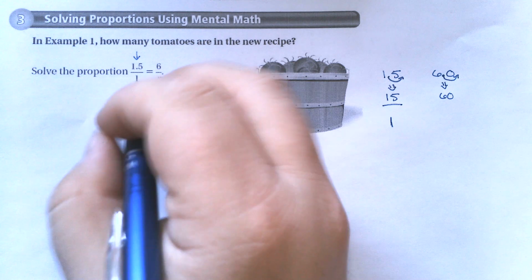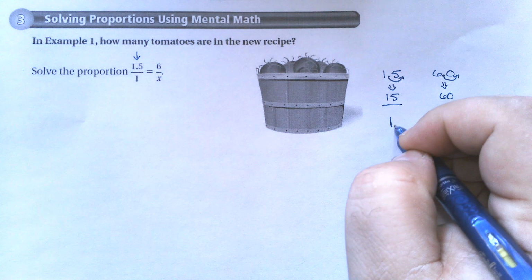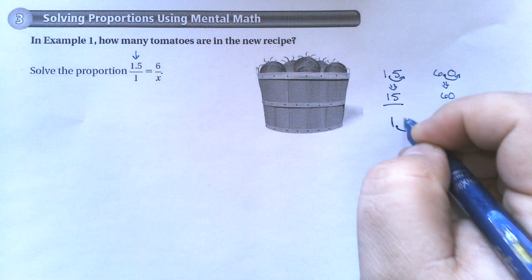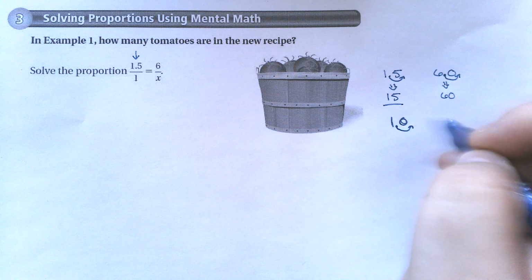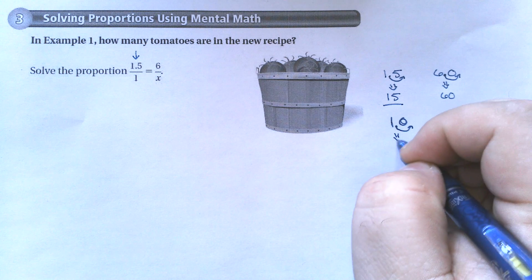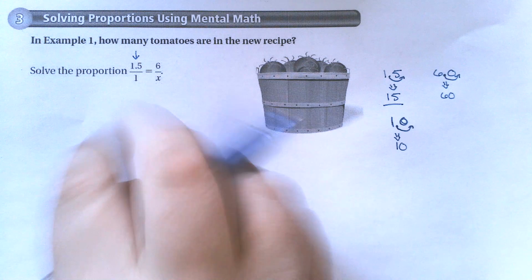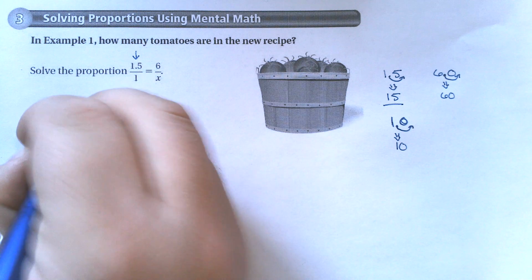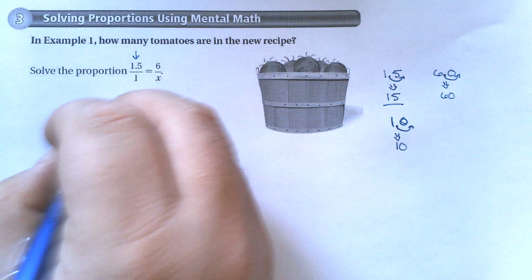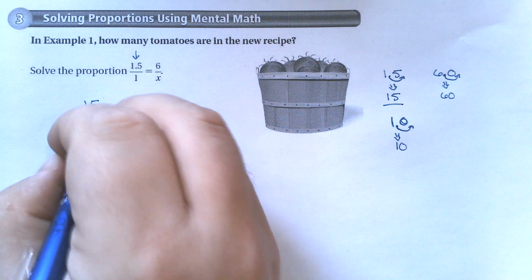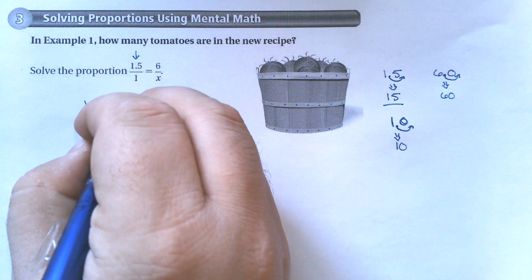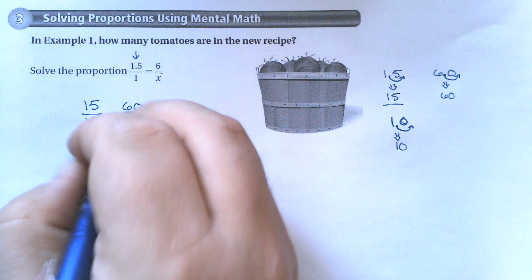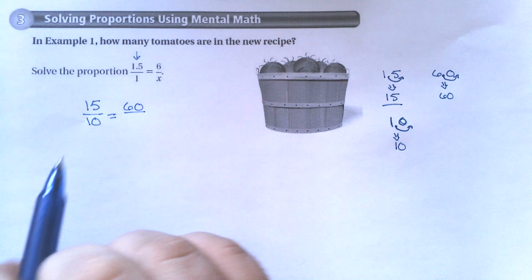right, from all the way over here. But there's this hidden decimal, so I'd have to remember there's a 0 over here. It goes to the side, so that means it becomes 10. So if I wanted to, I could rewrite this as 15 over 10 is equal to 60 over. Now, here's the fun part.